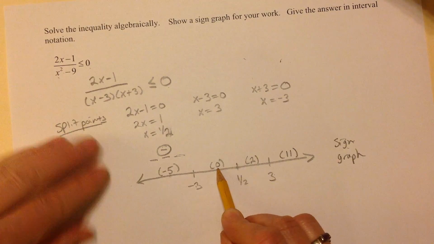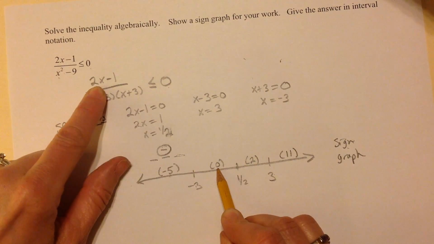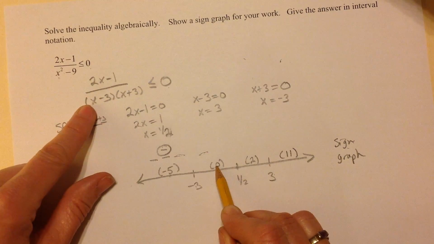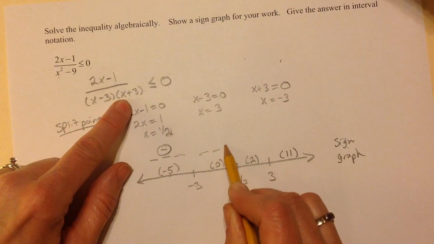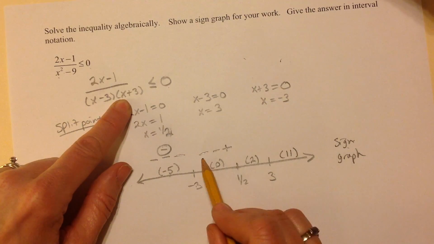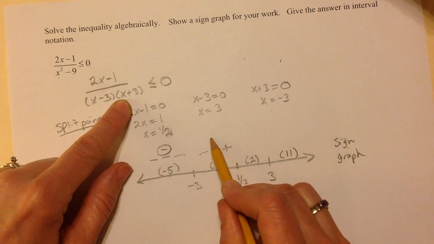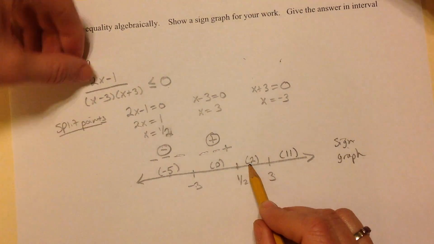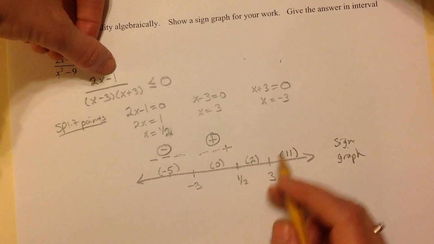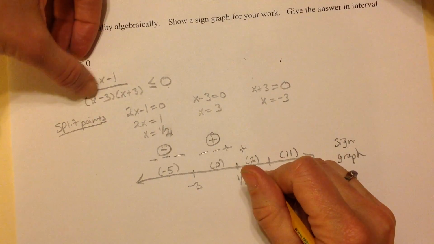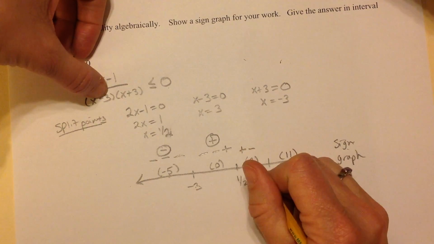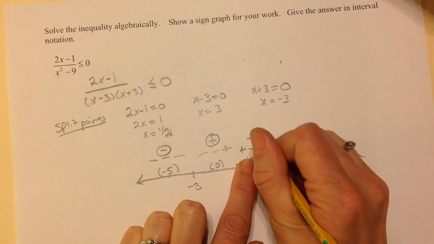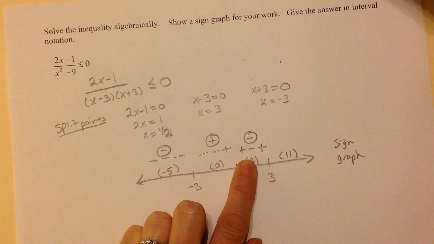Now let's test 0. 2 times 0 is 0. 0 minus 1 in the numerator, negative. In the denominator, 0 minus 3 is negative, but 0 plus 3 is positive. 2 negatives and a positive when I multiply and divide gives me a positive overall. Now 2. 2 times 2 is 4. 4 minus 1 is positive. 2 minus 3 is negative. 2 plus 3 is positive. 2 positives and a negative give me a negative overall with multiplication and division.